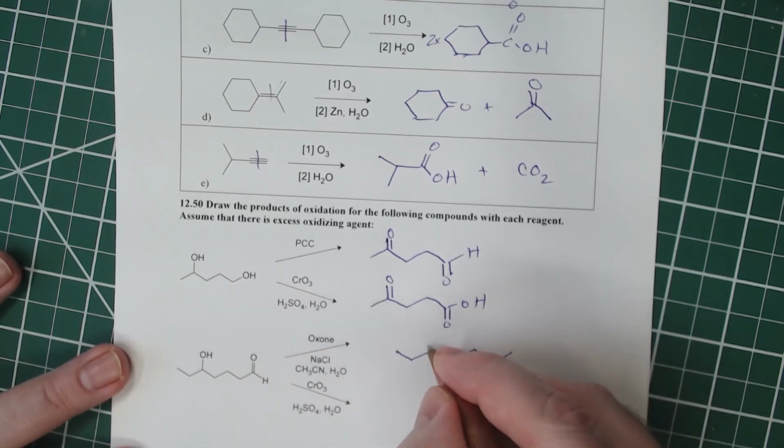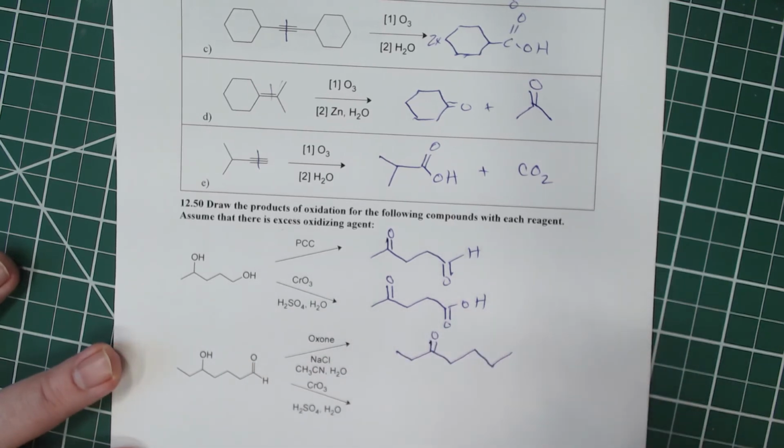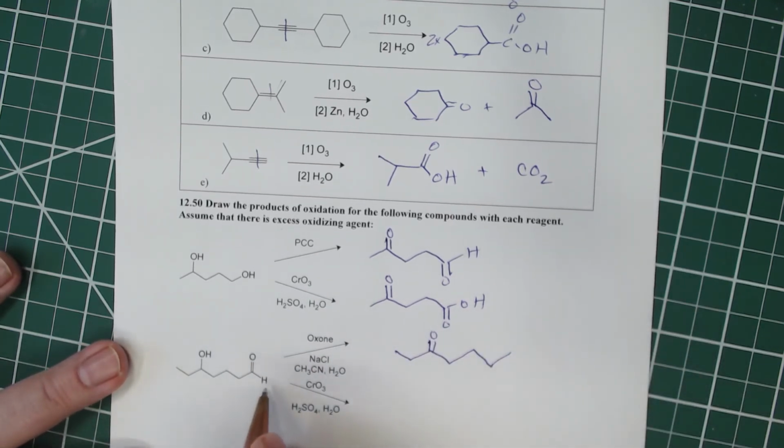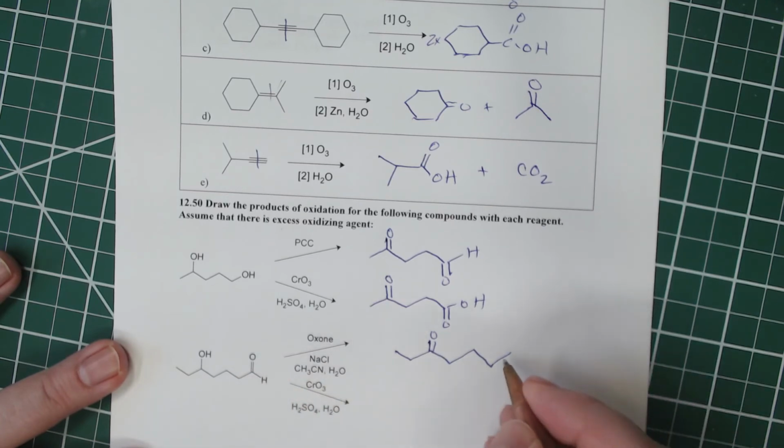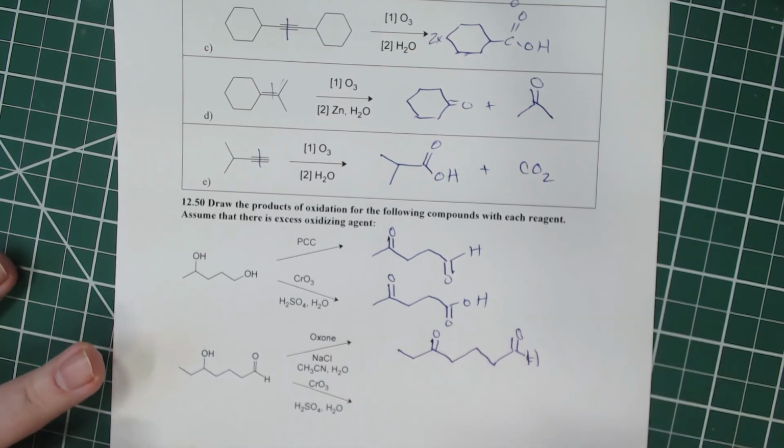And then here, Oxone will convert our secondary alcohol into a ketone. And Oxone with an aldehyde won't do anything to our aldehyde, so it will remain an aldehyde.